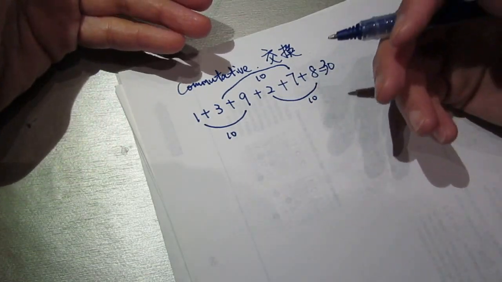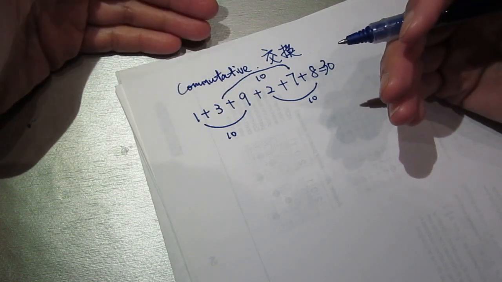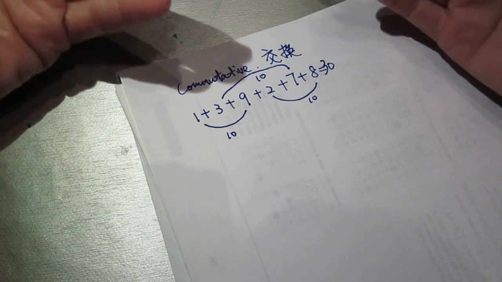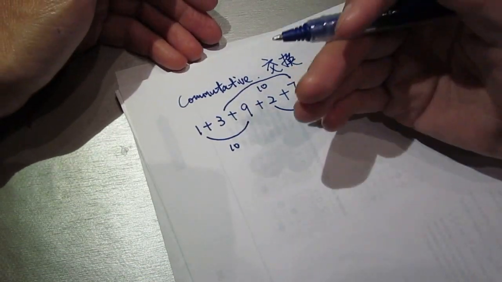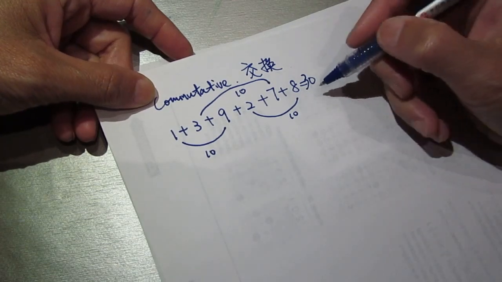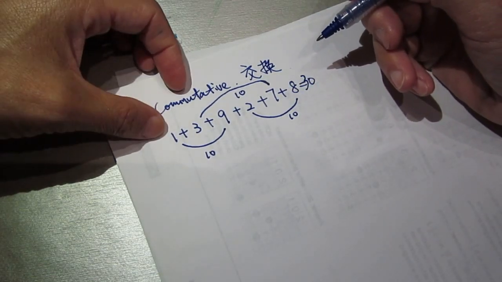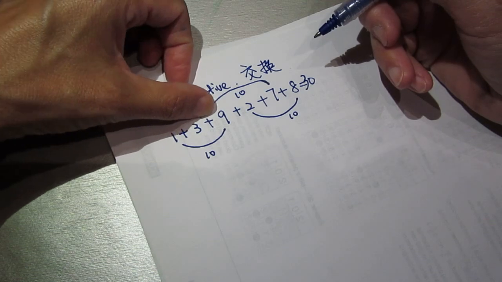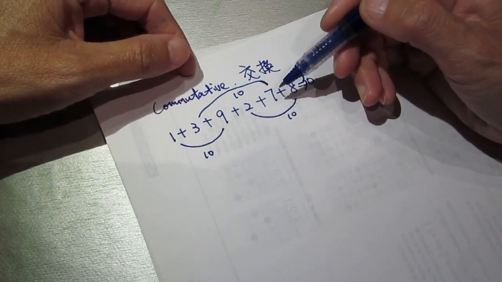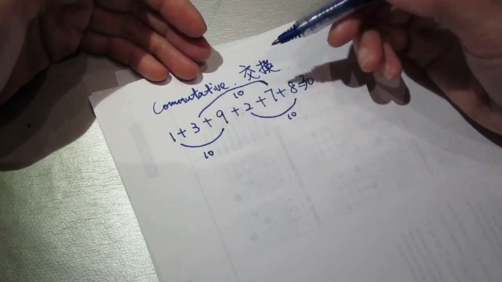So when you add all the positive numbers, you can exchange the place. In negative numbers you can also exchange the place, but that can be confusing for elementary students. So what we say is, in the addition of positive numbers, you can switch the place of the addition.